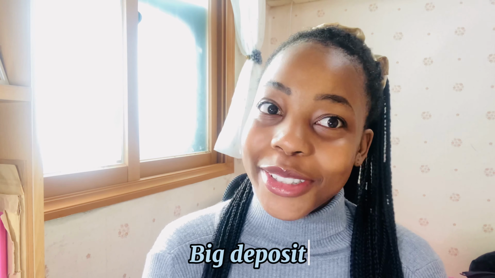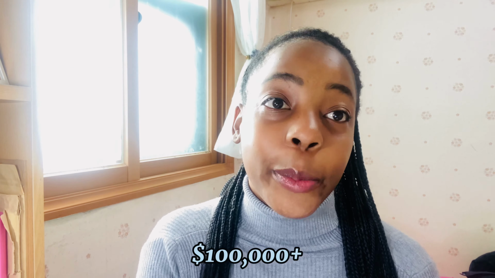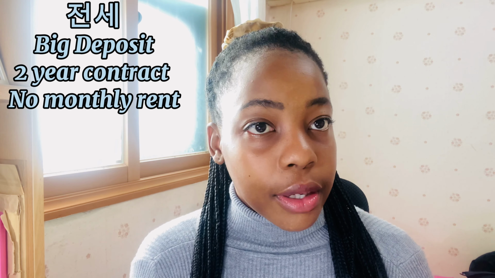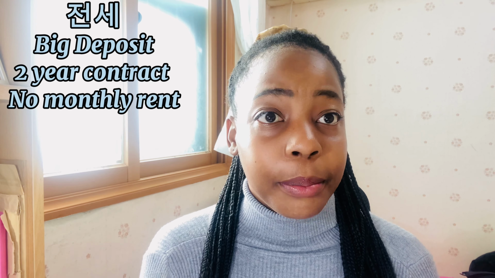Now Jonse is where you put down a large amount of deposit. I'm talking $100,000 plus. So usually this is common with Koreans, whereby they take a loan from the bank, and then they give it to the landlord, then they sign the contract. It's usually a 2-year contract or so, depending on the landlord. After signing the contract, they rent out the place. They usually don't pay monthly rent.